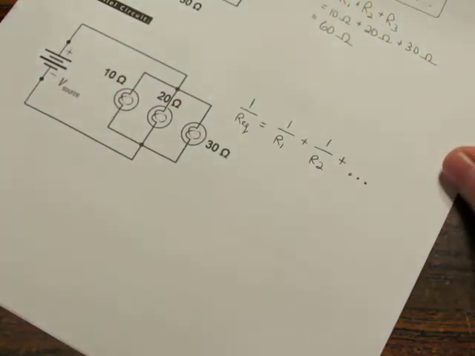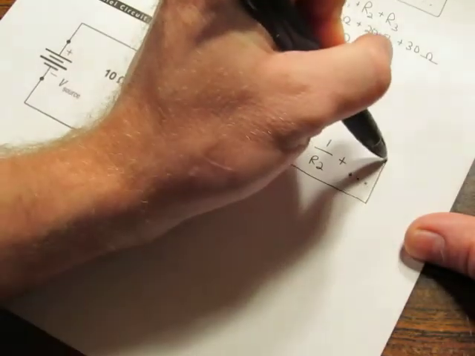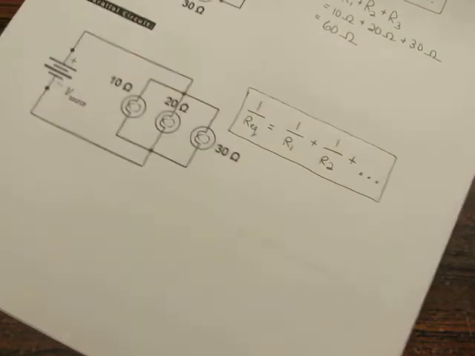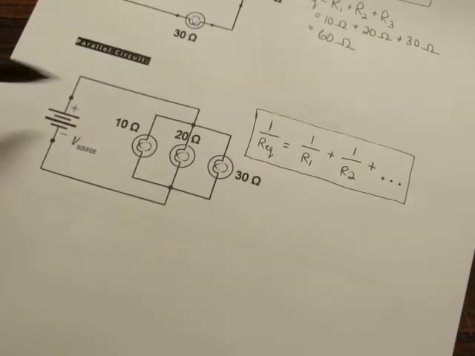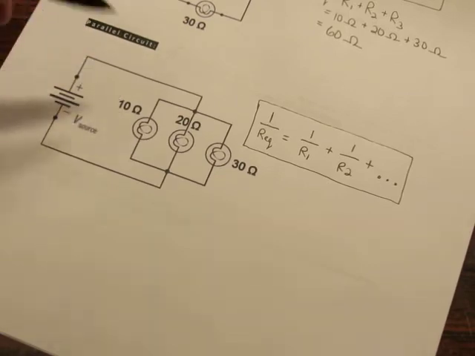Doesn't matter how many you have, you could have 50 resistors. This is the formula. And although it feels like you could just glance at this diagram and say, oh, the answer is going to be 1 divided by 60, that's not the case. It doesn't work out that way. So what you have to remember with parallel circuits is don't ever try and do any kind of a shortcut. Do it fully mathematically and see what the answer is going to be. Don't ever try and guess because you won't get it right.